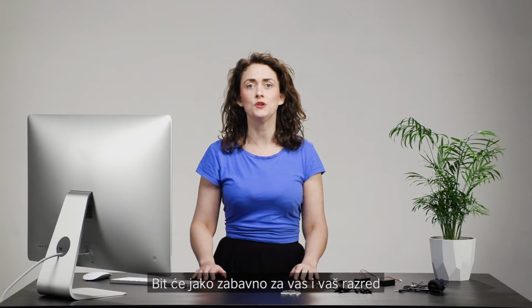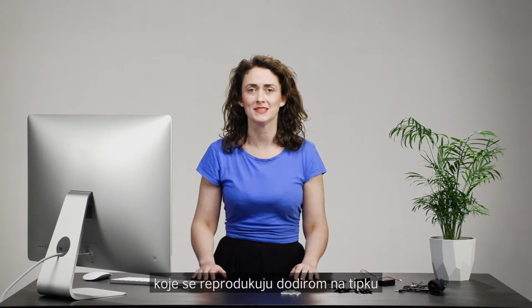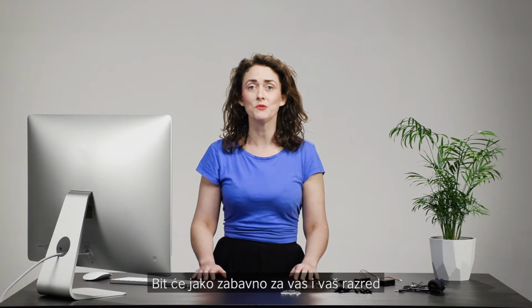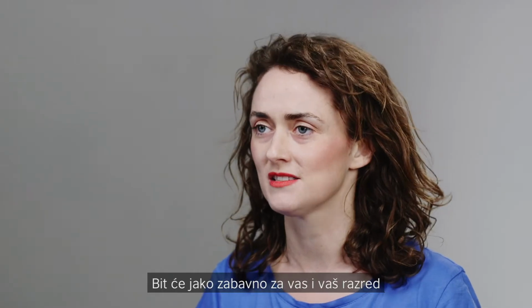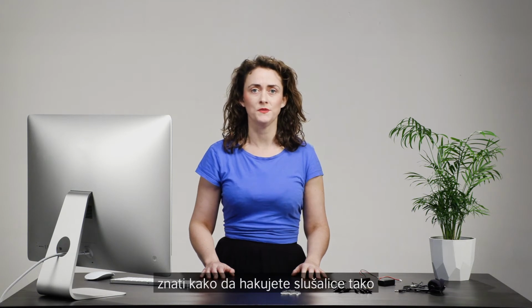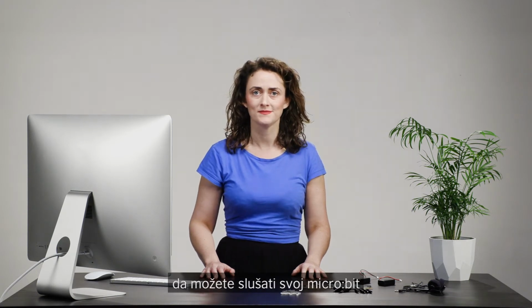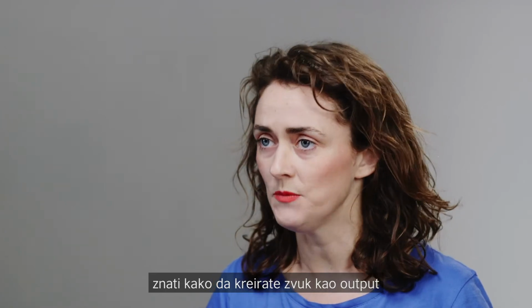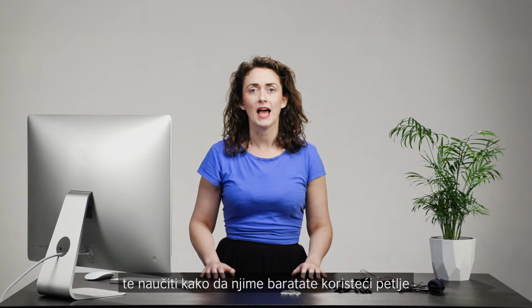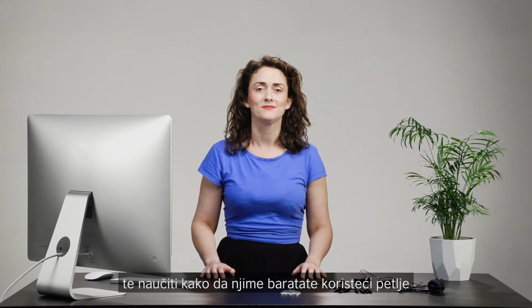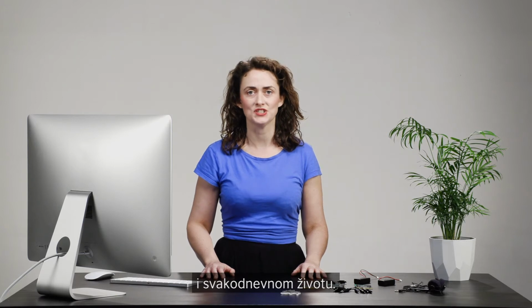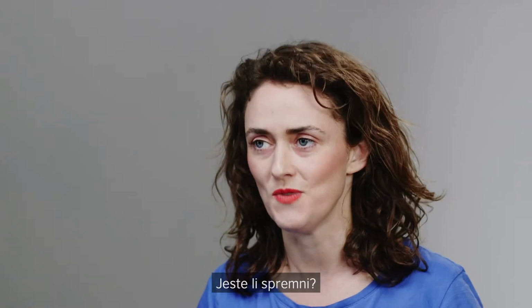Learning how to code your own songs that play at the touch of a button, or code your own gesture-controlled sound effects are so much fun for you and your class. By the end of this video, you'll learn how to hack a pair of headphones so you can listen to your Microbit. You'll know how to use audio as an output. You'll look at coding audio in your block editor and how to use loops to manipulate it. And you'll also learn about the educational and real-world applications of sound. Are you ready?